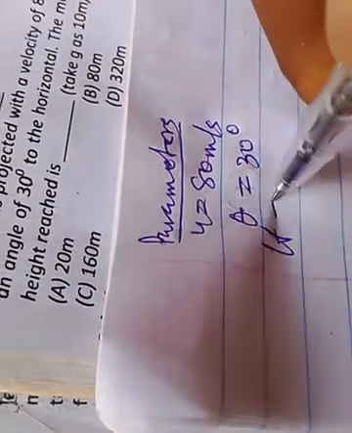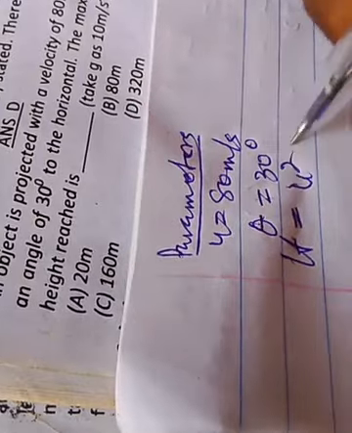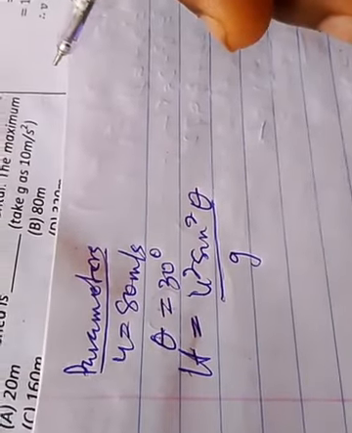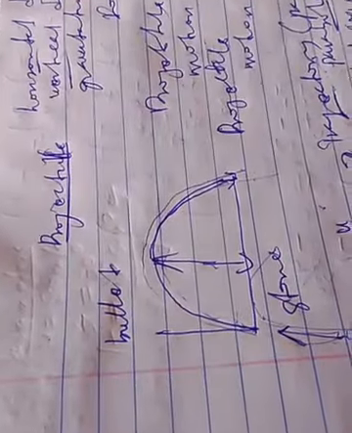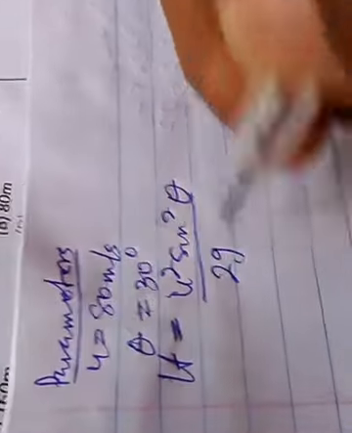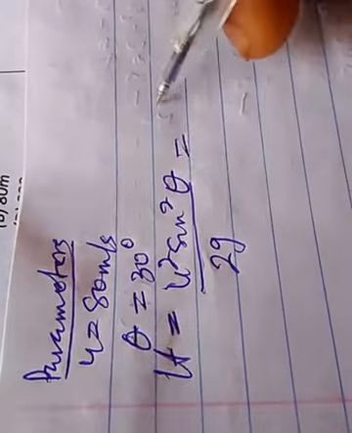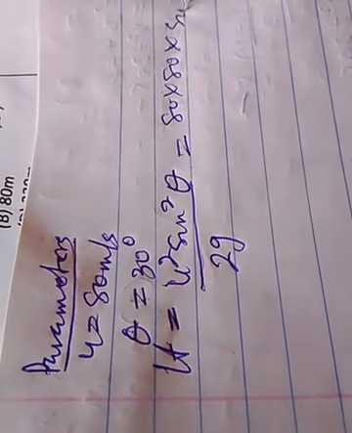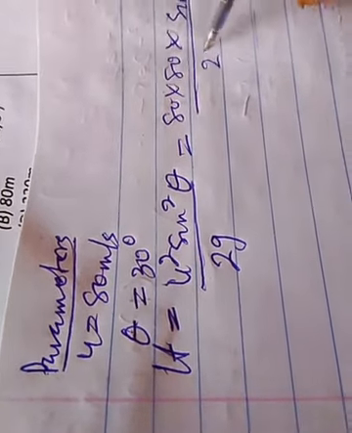So just come here and say h is equal to u square sine square theta over 2g. So from what we have here, u square is 80 times 80, times sine square 30 degrees, over 2 times g.